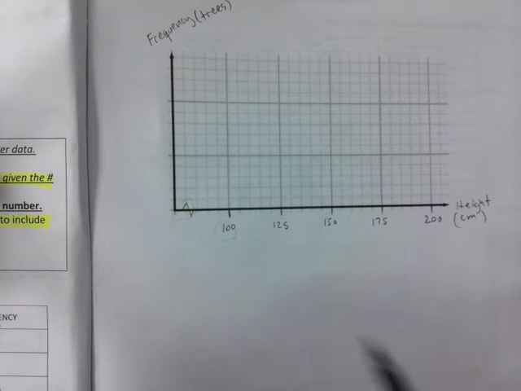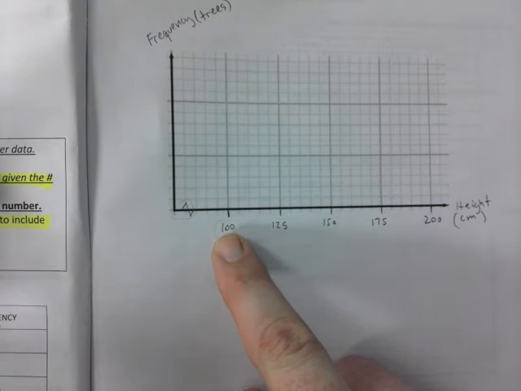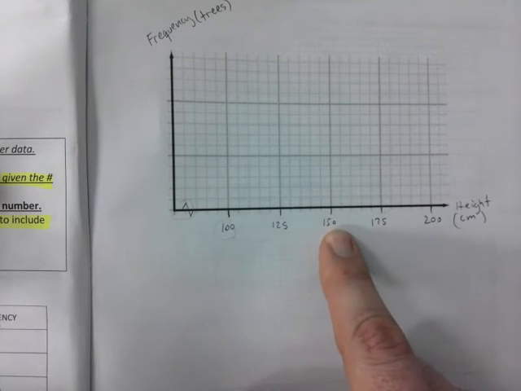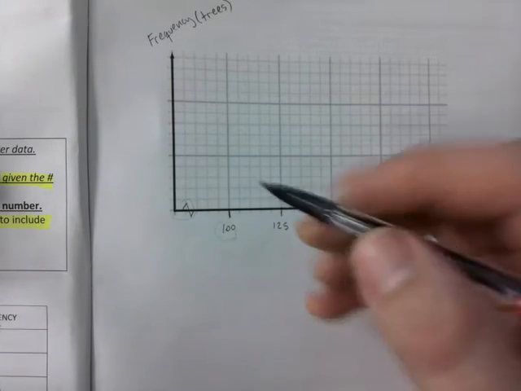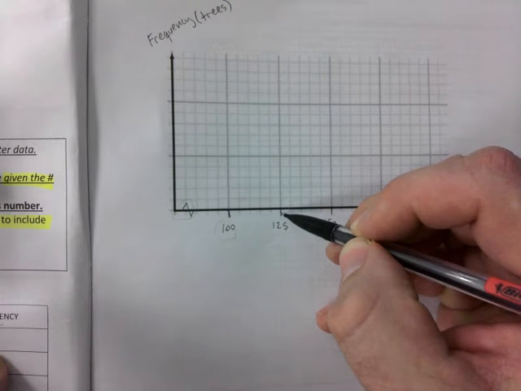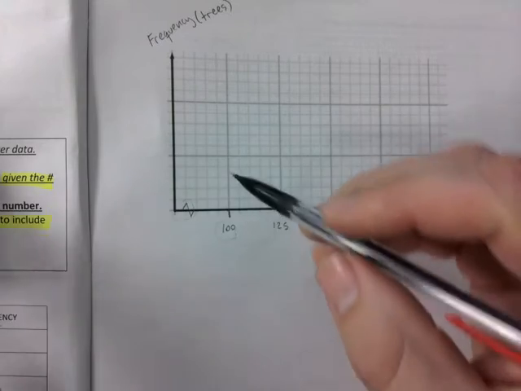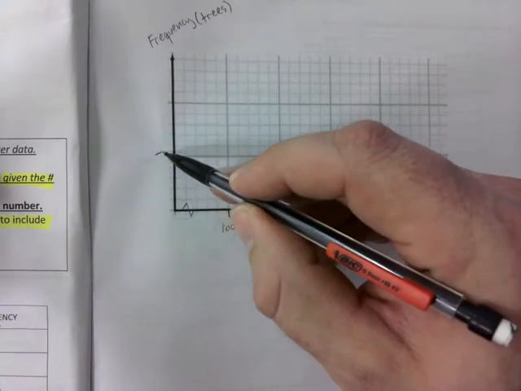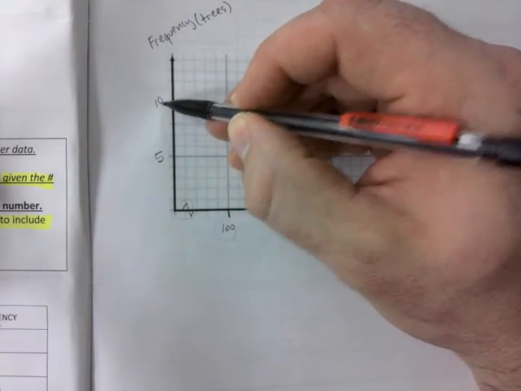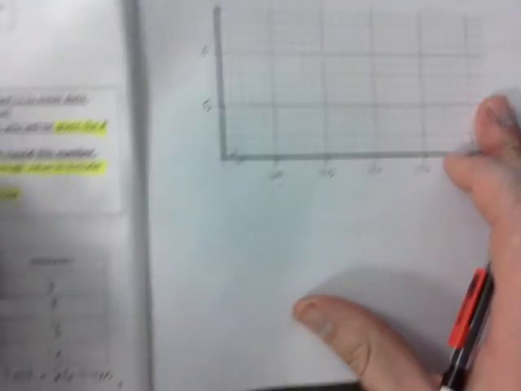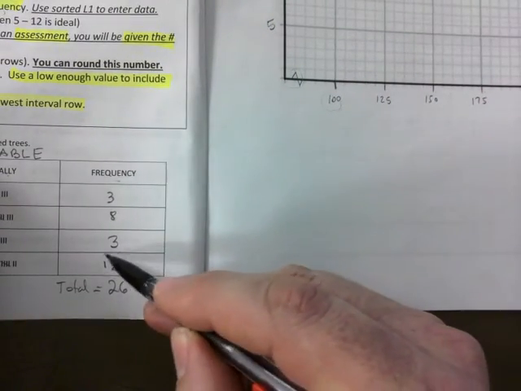And so let's look at this. Look at your interval. You look at your interval on the table, and then look at the numbers here. You're going from 100 to 125, right? And then the second entry is 125 to 150, 150 to 175, and so forth, okay? So we're going to make bars. So between 100 and 125, how many do I have? Yeah, I have 3 trees, right? And the highest I go is 12. So let's see if I can go 1, 2, 3, 4, 5, 10, right? So if I make each box worth 1, I'm fine, because I look at my frequency on my table, and the highest I get to is 12.